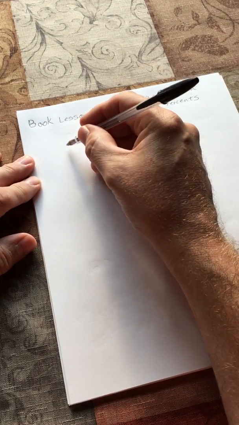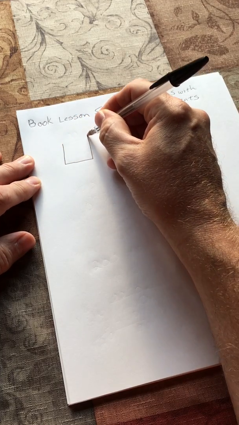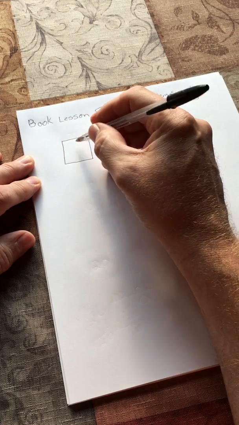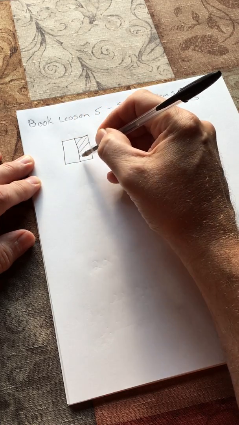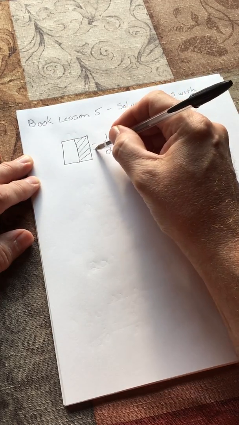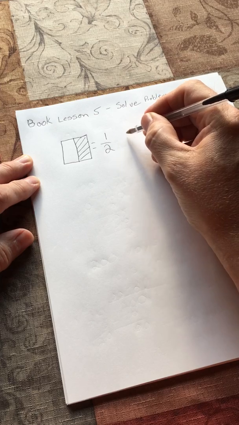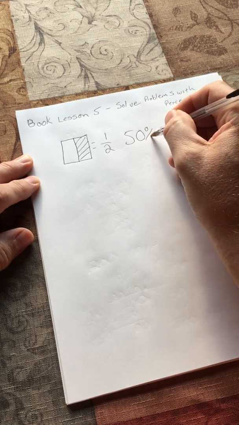We all know that if we have, let's say a box, right? And we cut that in half. Well, that's 1/2, right? Well, that also is the same as 50% of that box, isn't it?